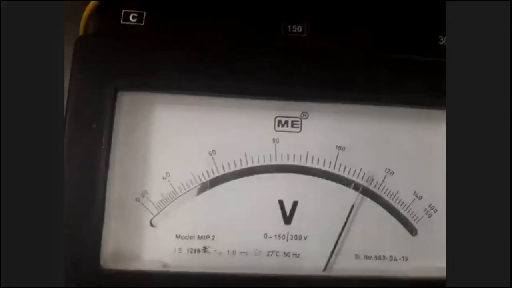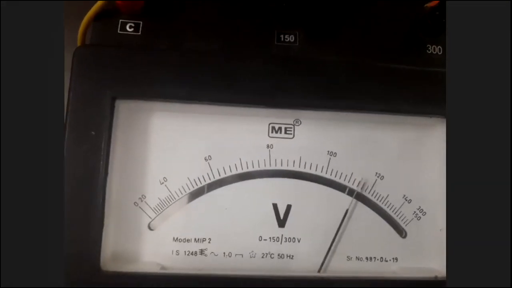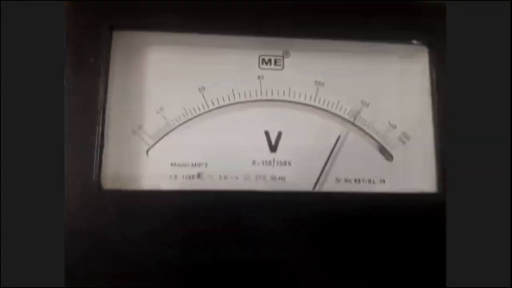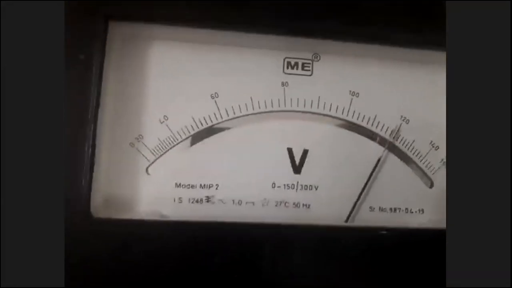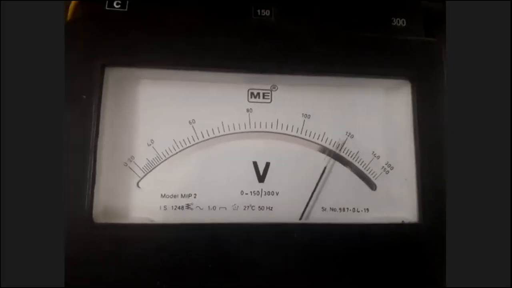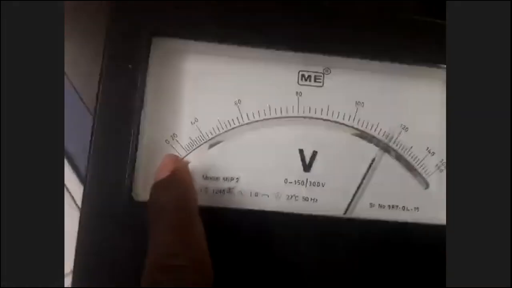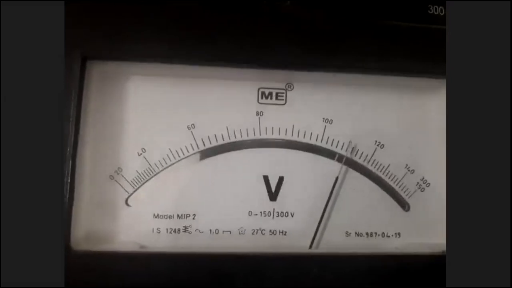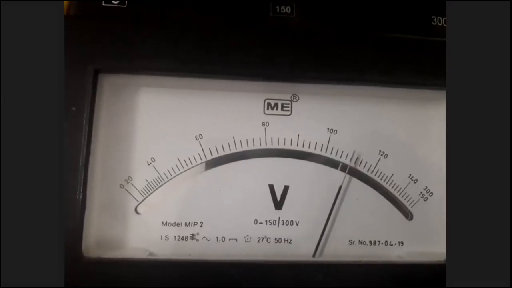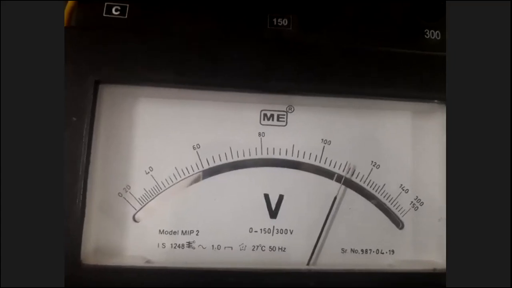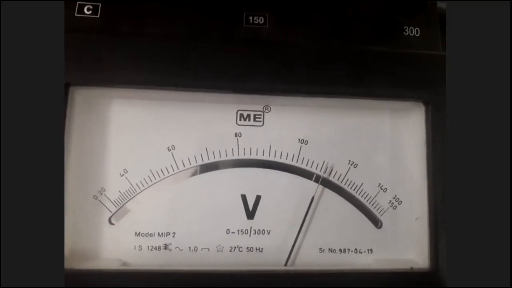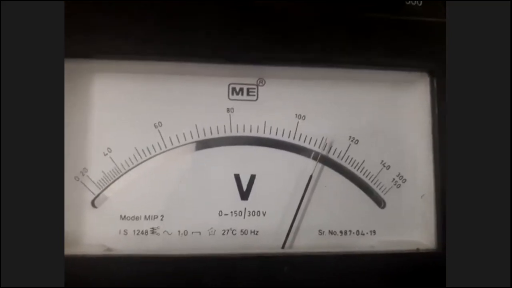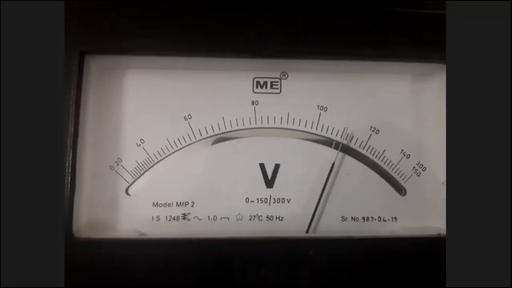Now it is connected to 300. What is the reading? 115. If it were connected to 150, you would take this scale. But I connected it to 300. What will the reading be? It is 110, so multiply by 2, that is 220.